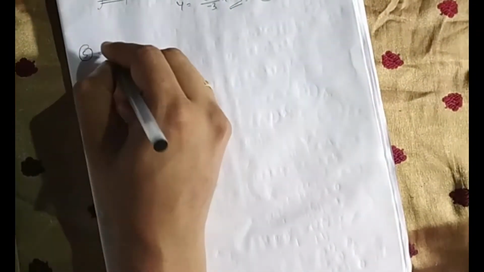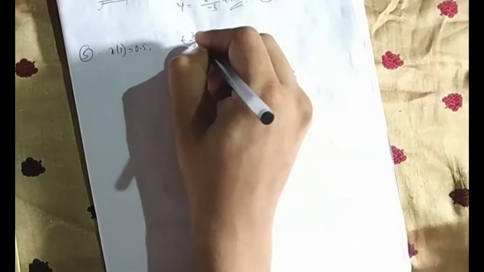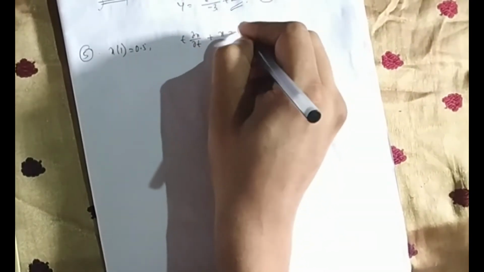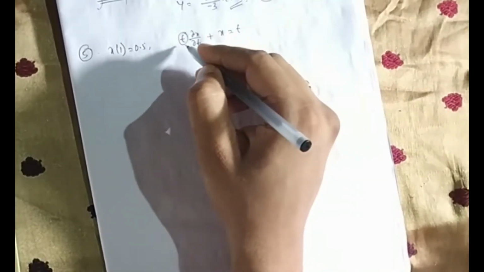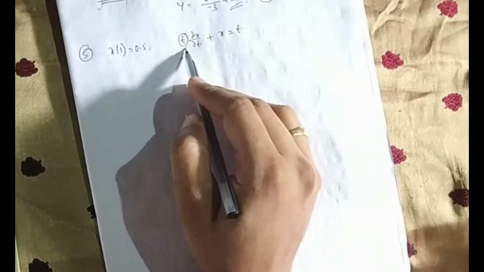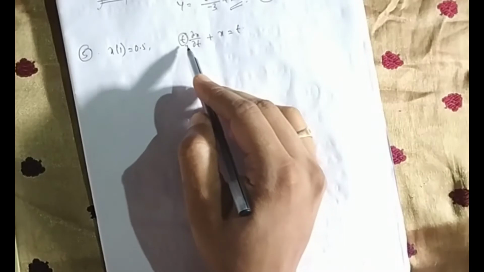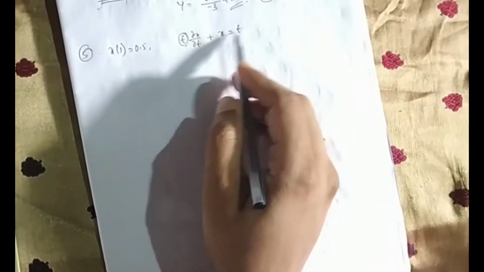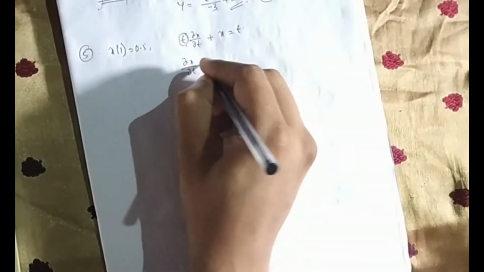Okay, next is question number 5. In question number 5, with the initial condition x(1) is equal to 0.5, find the solution of the differential equation t dx/dt plus x is equal to t. Now here Laplace will be problematic because t is there. Once t is multiplied in the time domain, in Laplace it is differentiation. So you are using Laplace to eliminate the differential terms, but for this t again one differentiation will come. If you divide it by t also, then an integration will come, so that will make it problematic. So rather you solve it by your normal linear methods.